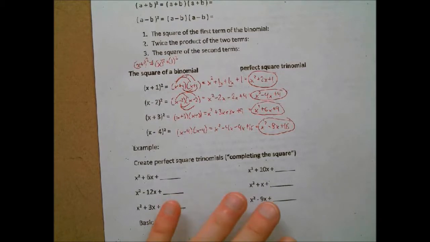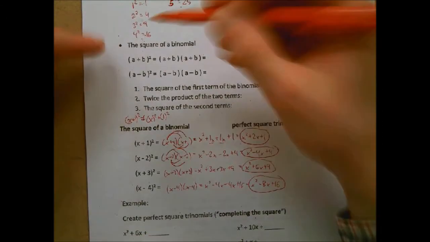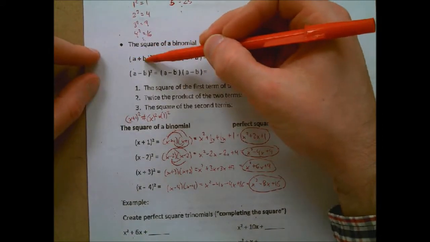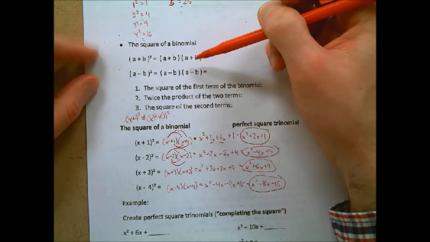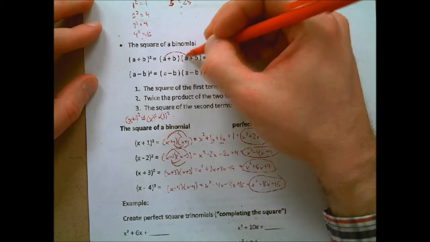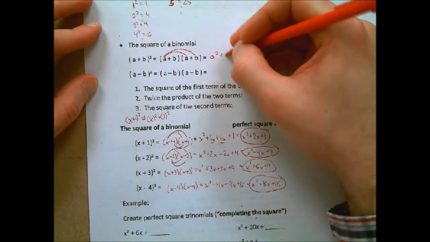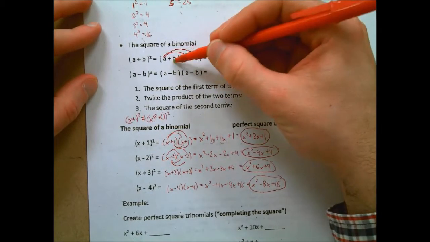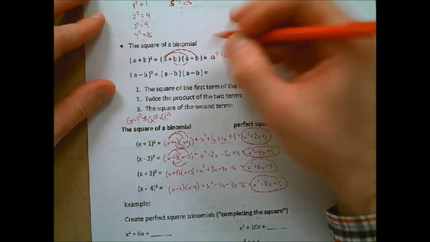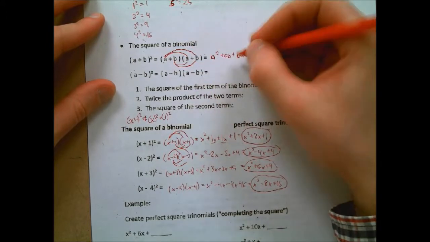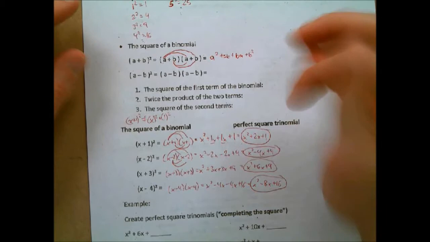Okay? So let me go back up here real quick then, and let's do in general here. If we have a plus b squared, that's the same as a plus b times a plus b, and we'll FOIL it out here. So a times a, a squared, a times b, ab, b times a, ba, b times b, yes, b squared.